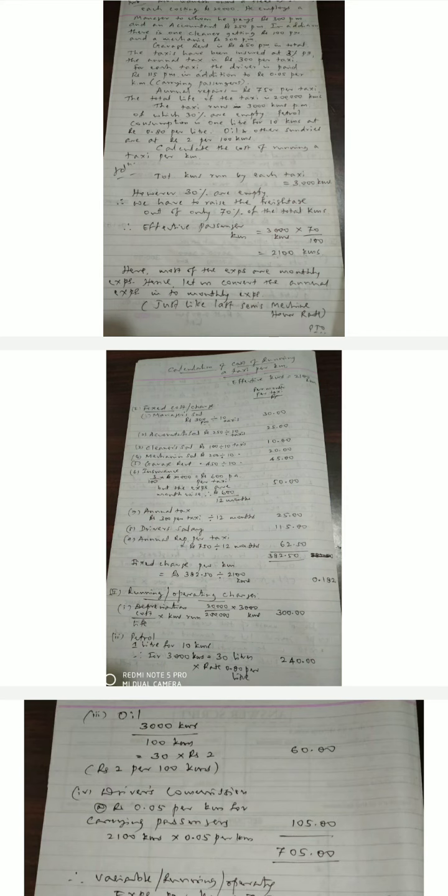Then mechanic's salary. Mechanic's salary is given in the problem as rupees 200 per month. Now, how many taxis does the mechanic repair? The mechanic looks after the maintenance of all these 10 taxis. Therefore, spread over a taxi, it works out to rupees 20.